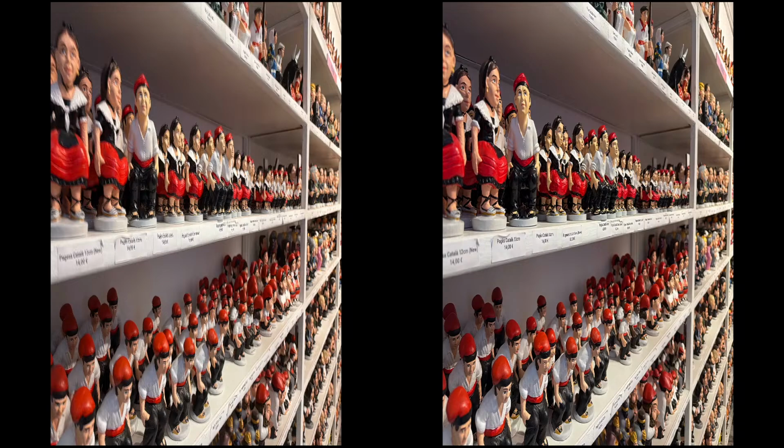This is one of the first 3D photos that actually worked that I used my iPhone for. And because of the space in the lenses, it's pretty much limited to only close-up type stuff. So they had these guys lined up. It was almost like they made them for me.